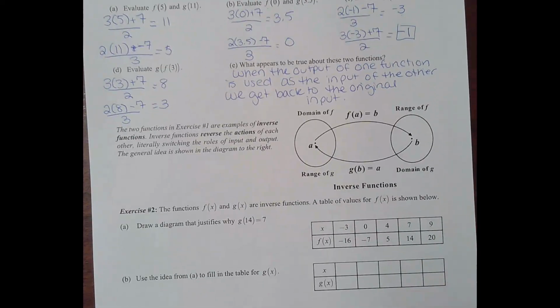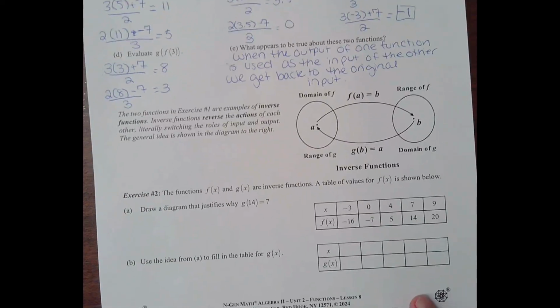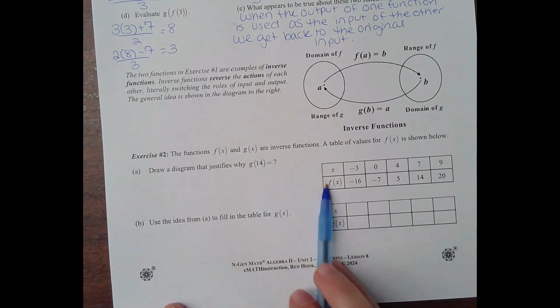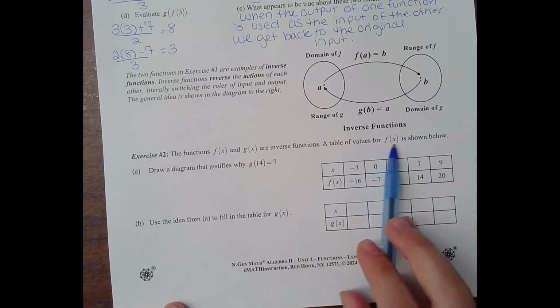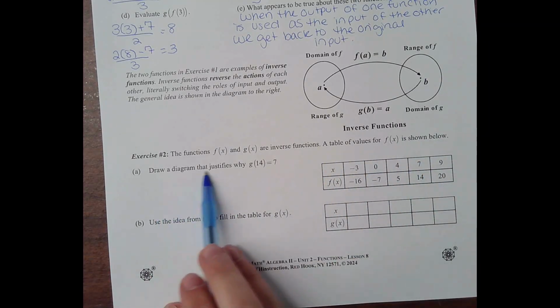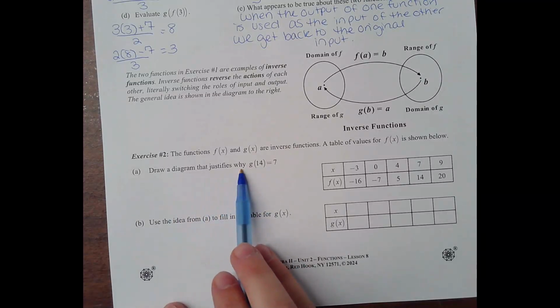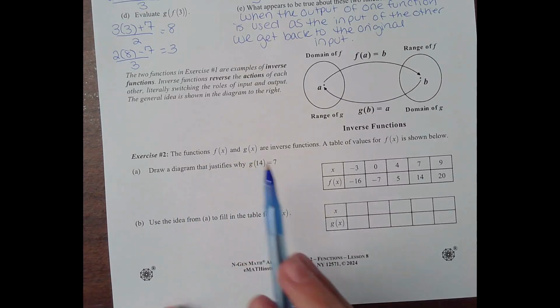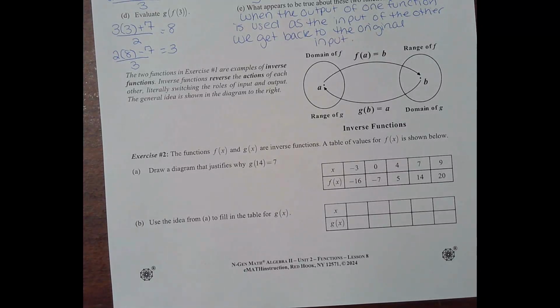All right, so then we could use this information on tables. The functions f of x and g of x are inverse functions. A table of values of f of x is shown. Draw a diagram that justifies why g of 14 would be 7. So they're saying we already know g is an inverse function. So that means let's draw something that kind of represents it.